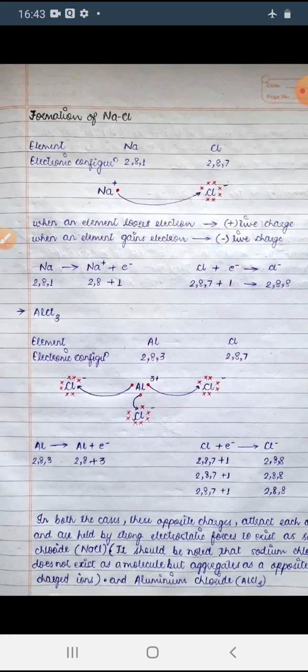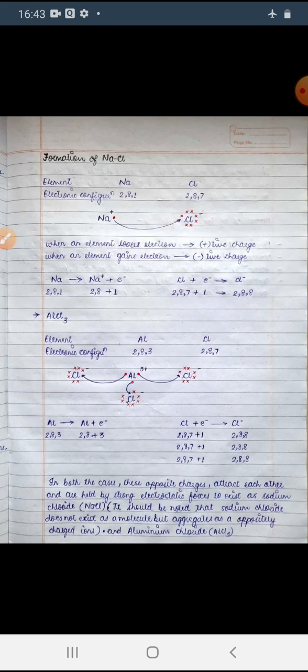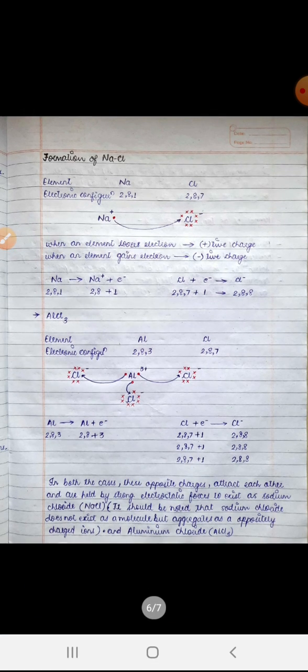Okay, so in both the cases, these opposite charges attract each other and are held by strong electrostatic forces to exist as sodium chloride and aluminium chloride. Yes, here you can say that these ionic compounds are formed on the basis of what? On the basis of the attraction of positive and negative charges only. In both the cases, these opposite charges attract each other and are held by strong electrostatic forces to exist as sodium chloride and aluminium chloride.